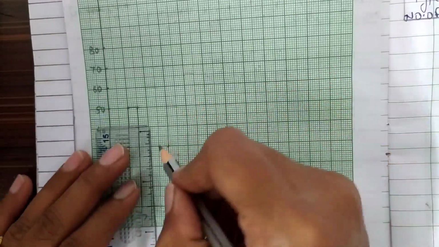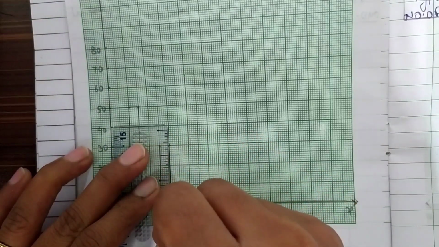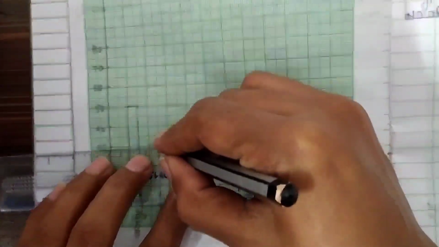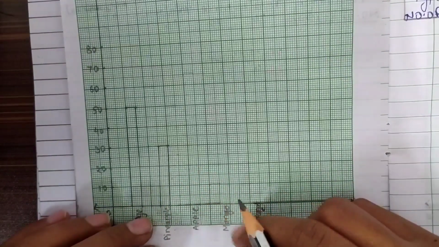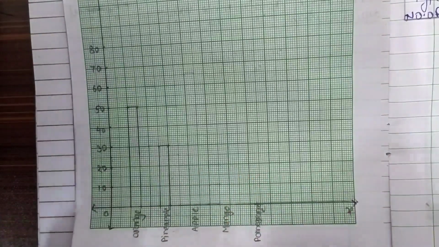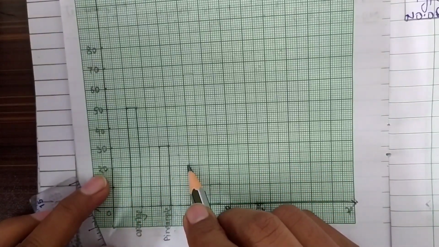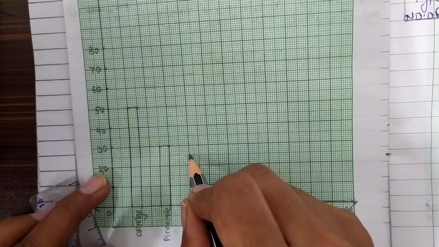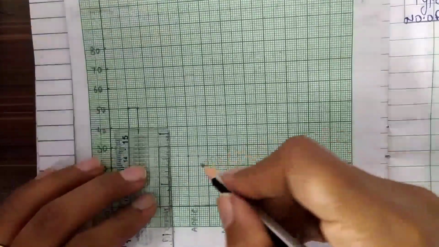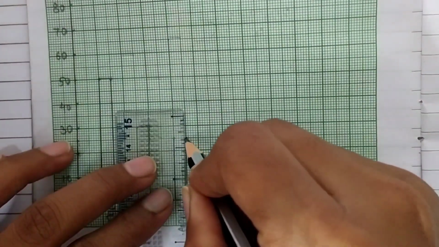Just make a point there and drag them to the x-axis. Then apple, 25 customers for apple. Here is 20 and we have to count these 5 faint lines for 25: 1, 2, 3, 4 and 5. Make a mark and drag them to the x-axis.